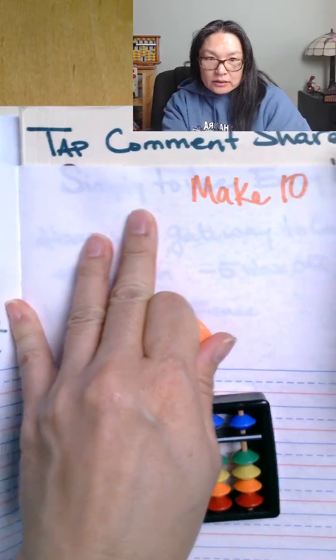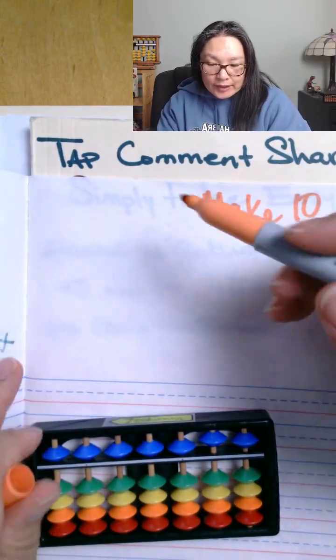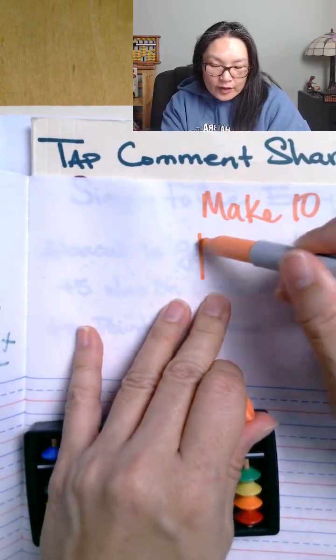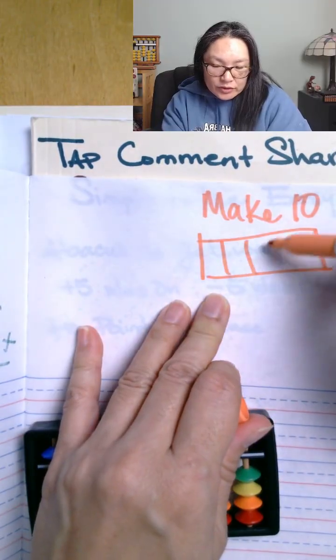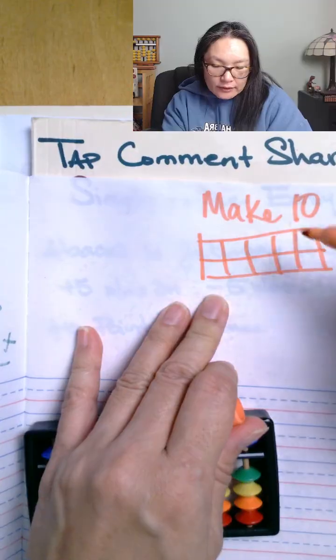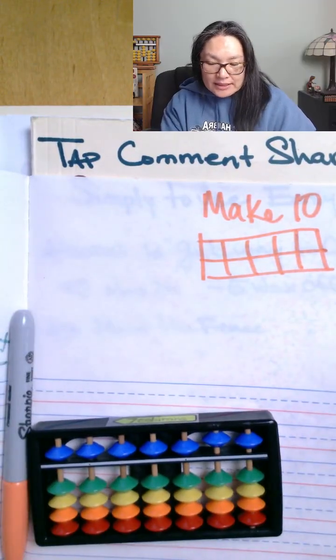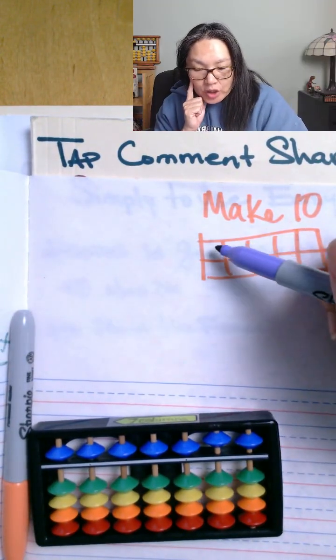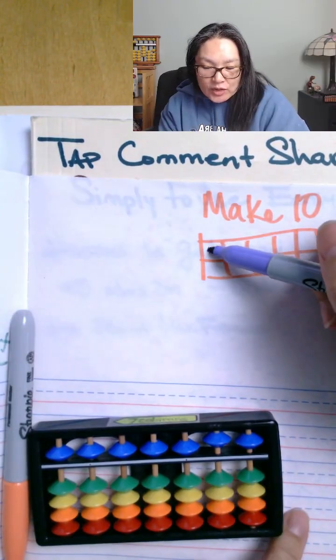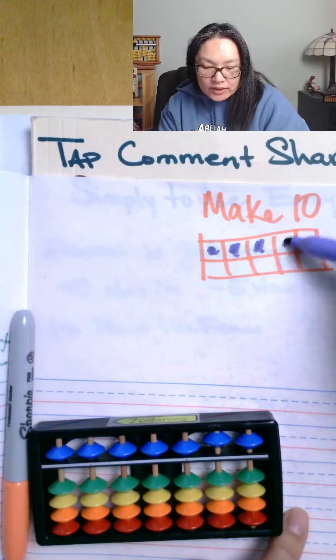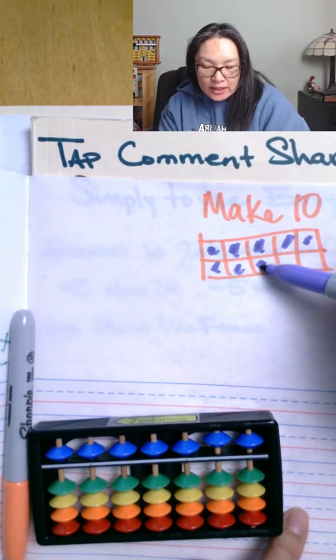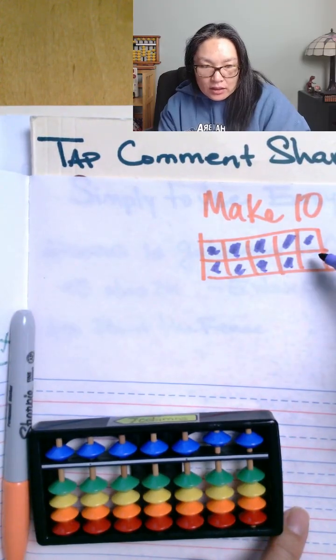Make a 10, right? It's part of the 10 frame. What is a 10 frame? It's a frame that has 10. 1, 2, 3, 4, right? And what happens is I want to know what 9 is. So if I do 9, I color in these ones 1, 2, 3, 4, 5, 6, 7, 8, 9. Notice I have one base.